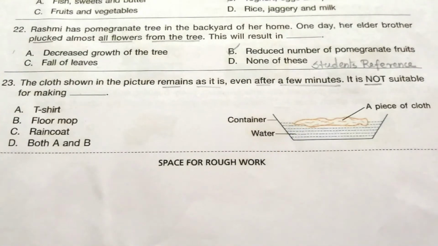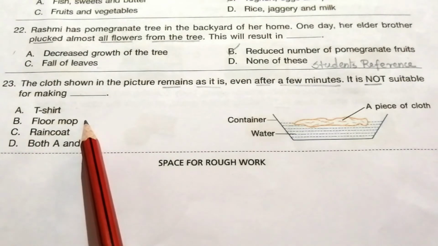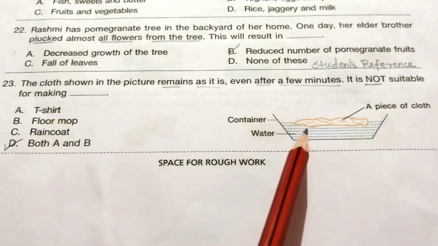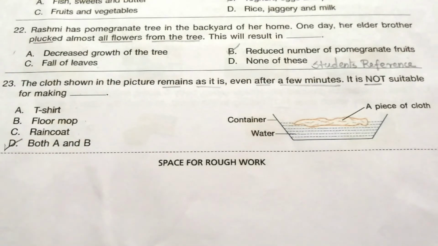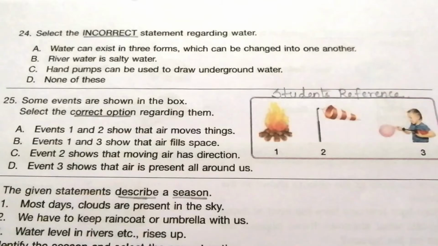So it is not suitable for making t-shirt and floor mop. So the answer is both A and B. It is suitable for making raincoats. This is a very important question. This type of question is asked in most of the question papers.